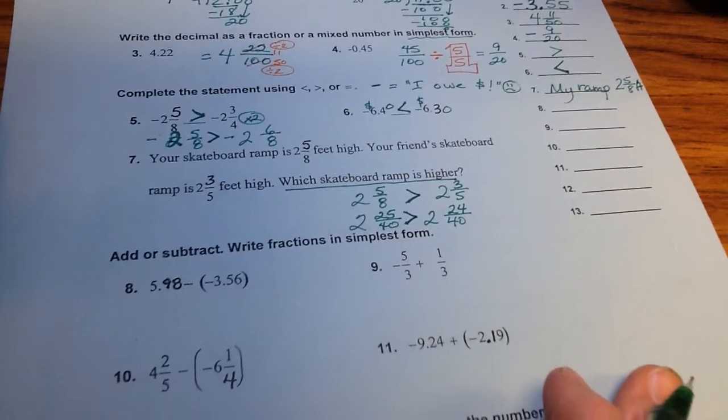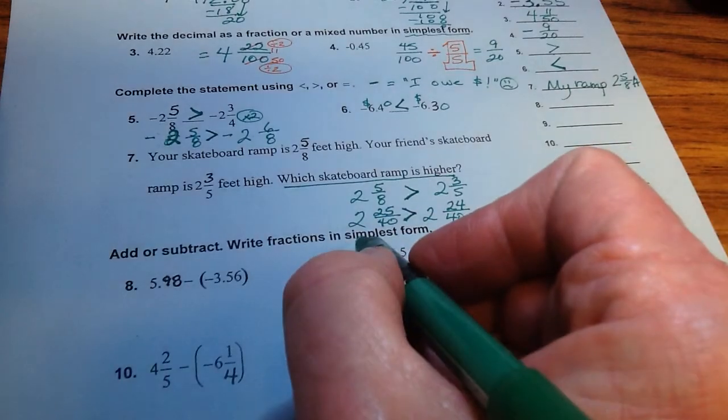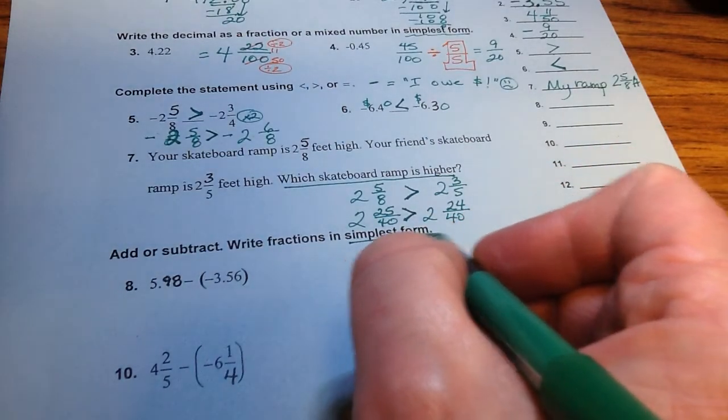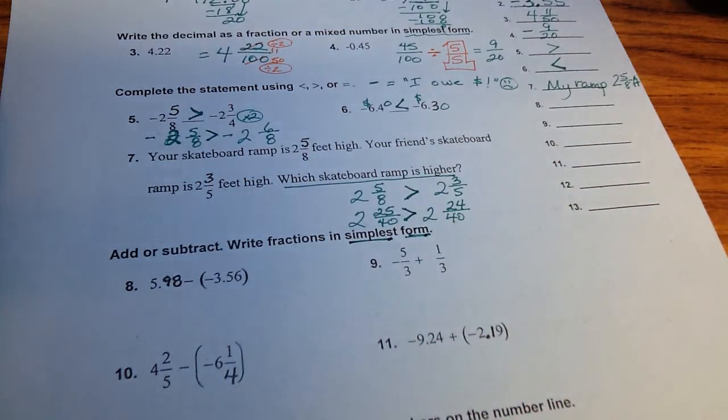Okay. Next, add or subtract. Write fractions in simplest form. So only if it was a fraction do you change it to a fraction in simplest form. You don't change the decimals to fractions, you leave them as decimals.